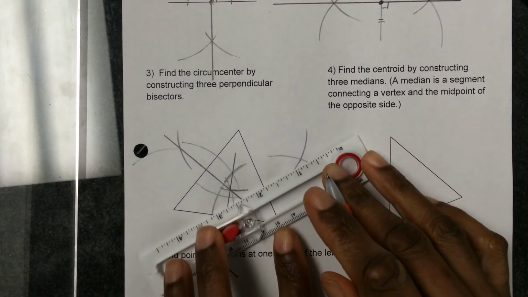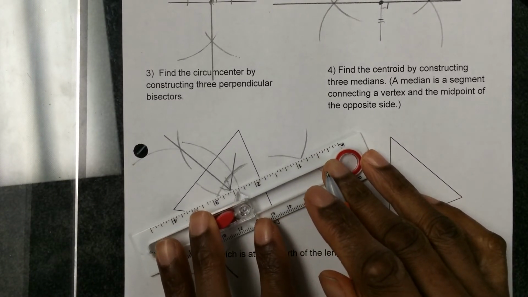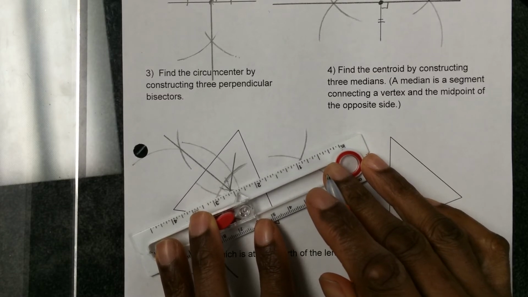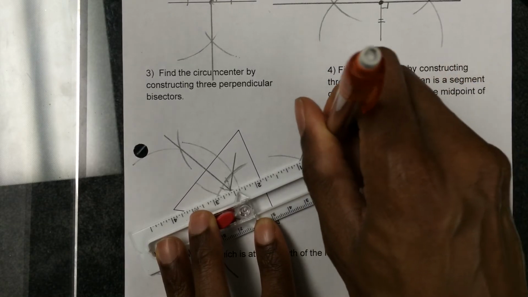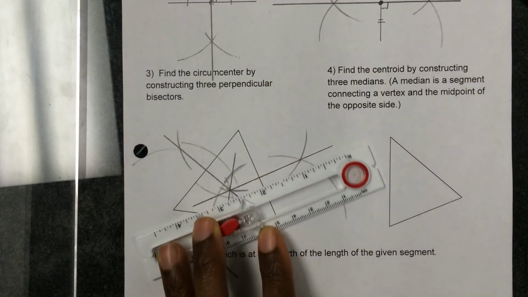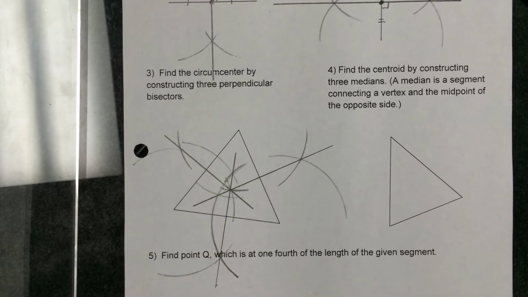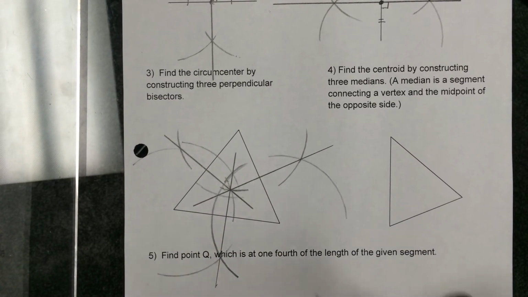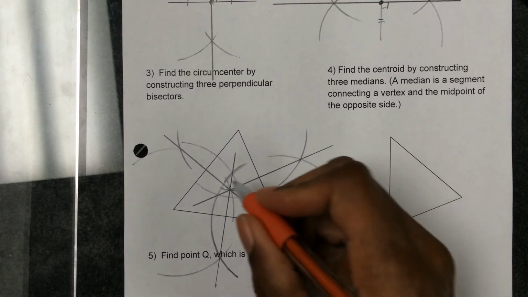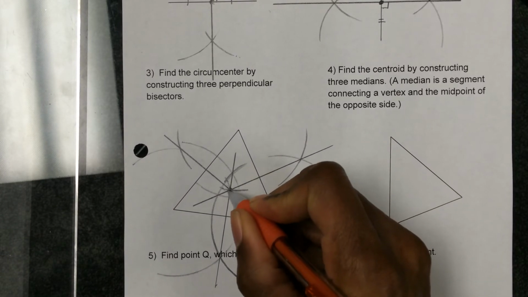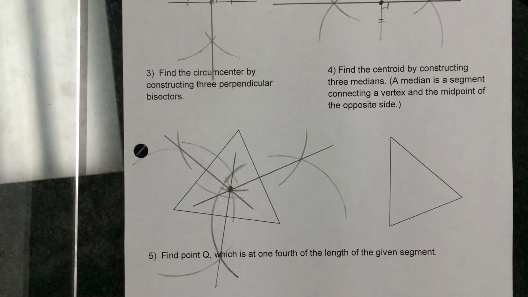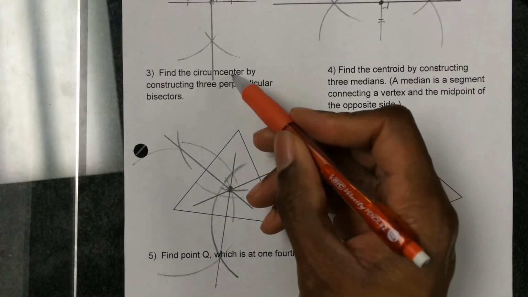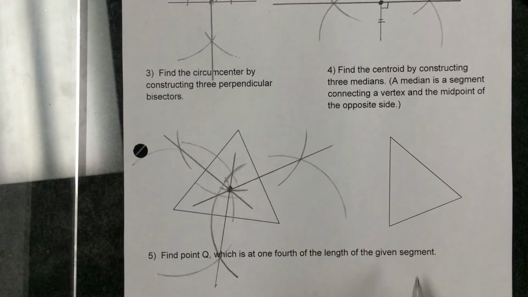Okay, so straight edge time. Alright, it gets a little bit messy. I almost wish we had different colors. Okay, so there's my third perpendicular bisector. Now, notice that all three perpendicular bisectors meet right here. So that point of intersection is the circumcenter.